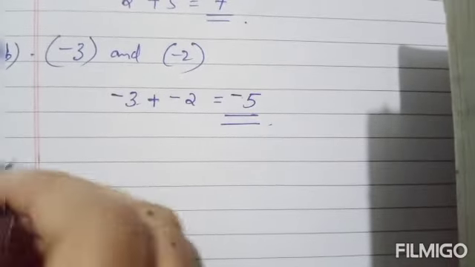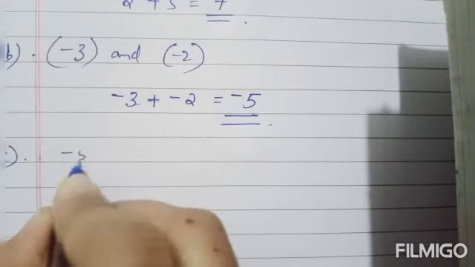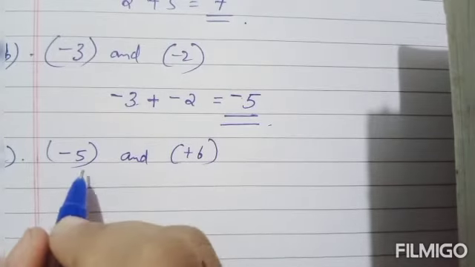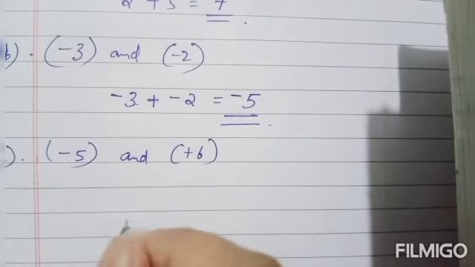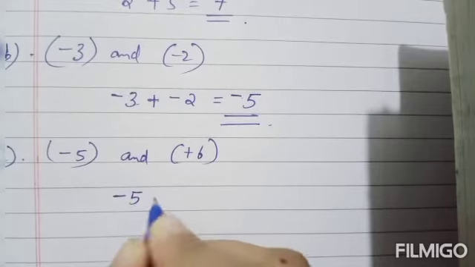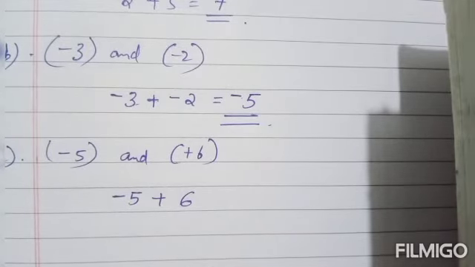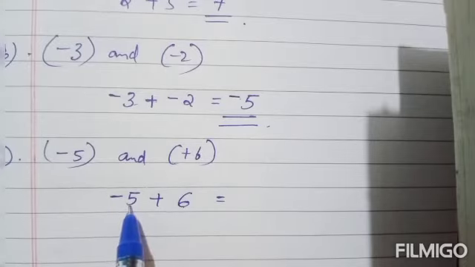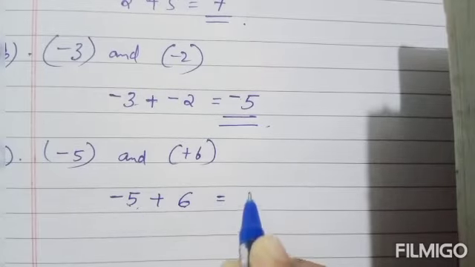Okay. Next C, minus 5 and plus 6. Addition of negative integer and a positive integer. So minus 5 plus 6. Plus 6 we can just write as 6. Okay, what to do? First subtract the smaller integer from the greater integer. Okay, here 6 is greater, 5 is smaller. So 6 minus 5, it is 1.